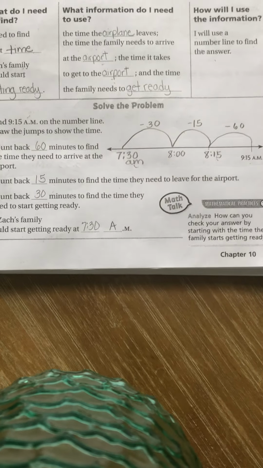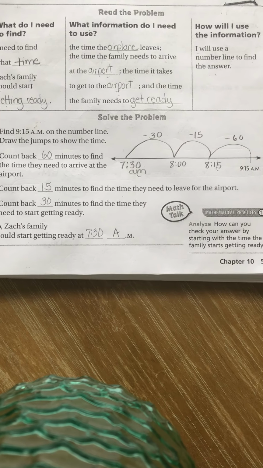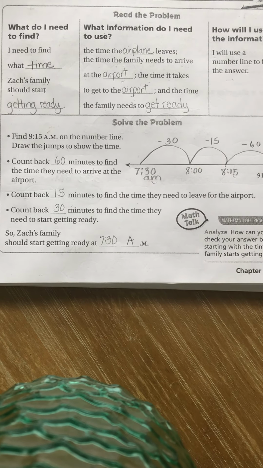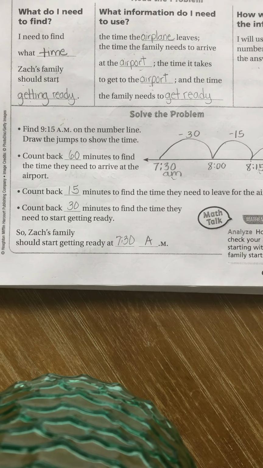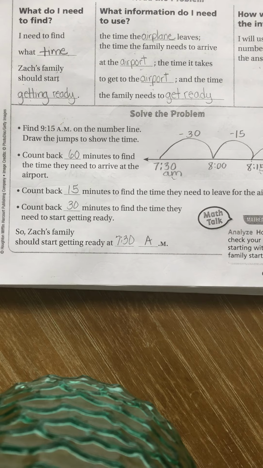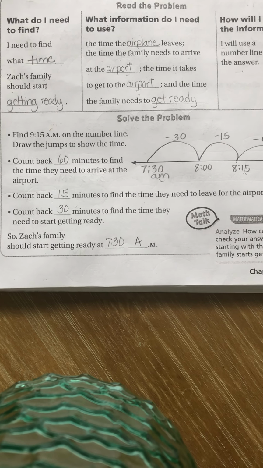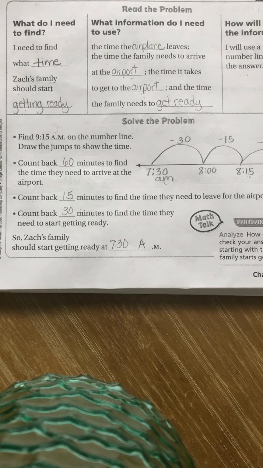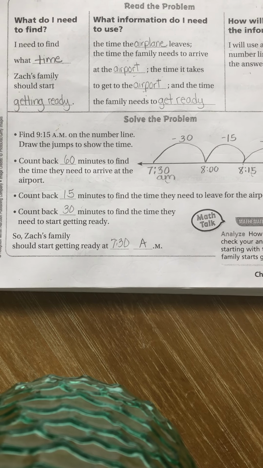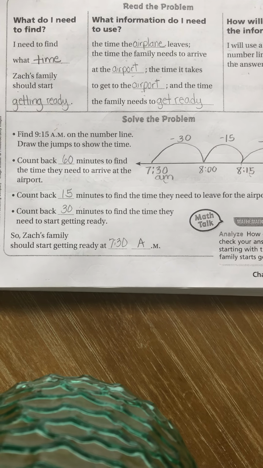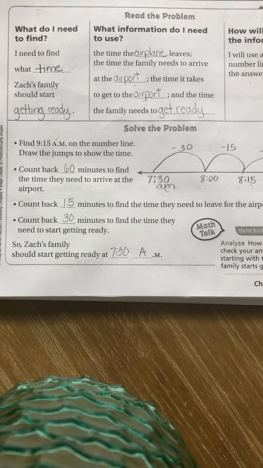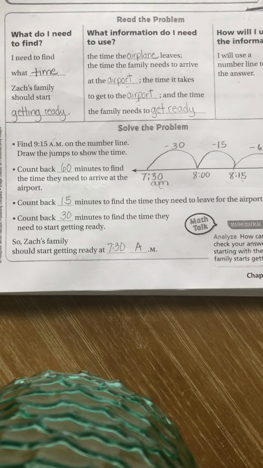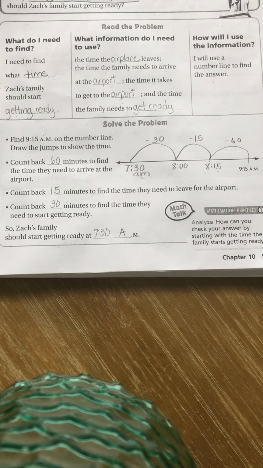Again, I'll zoom out a little bit. Make sure you have that number line. And we already filled in the numbers that go here. Count back 60 minutes to find the time they arrive. Count back 15 minutes to find the time they need to leave for the airport. And count back 30 minutes to find the time that they need to start getting ready. So we used those jumps, 60 minutes, 15 minutes, and 30 minutes, and we made our number line.